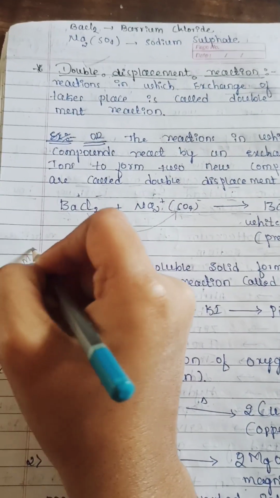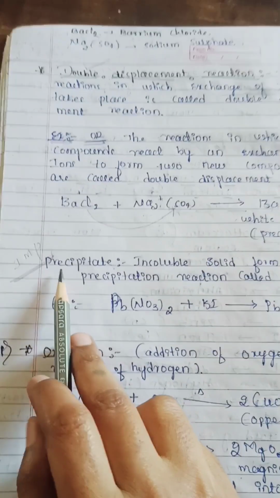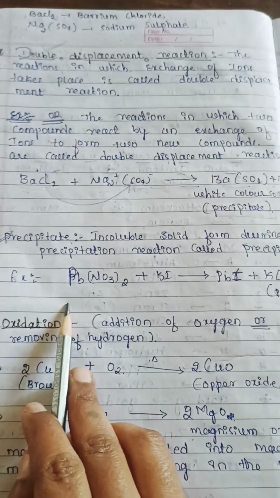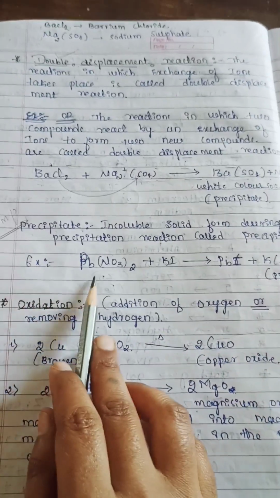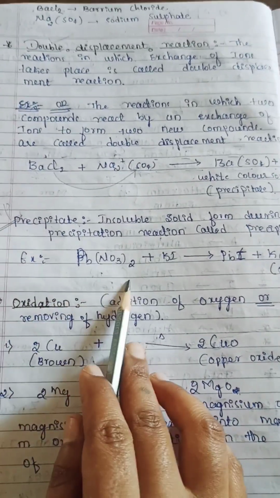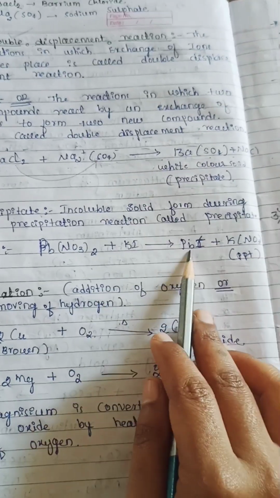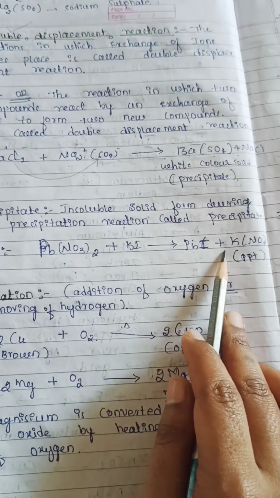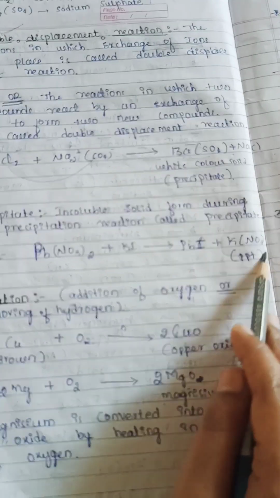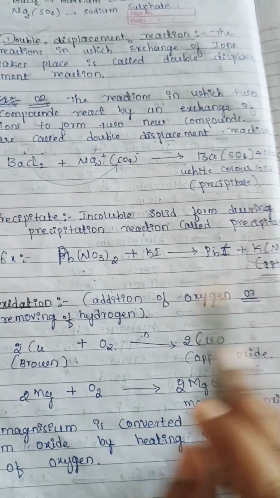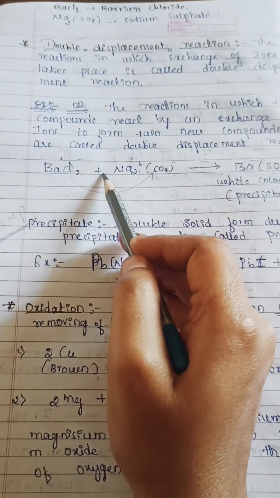So this reaction is important. They may ask what is a precipitate reaction and ask you to give an example. One more example is PbNO3 twice, lead nitrate, plus potassium iodide, which gives lead iodide plus potassium nitrate. You can give this example or the other one.